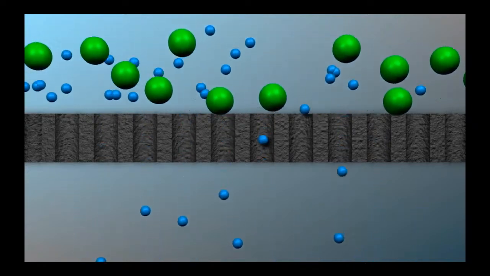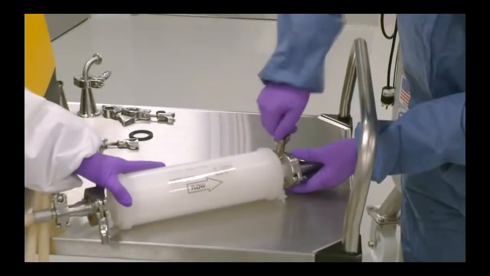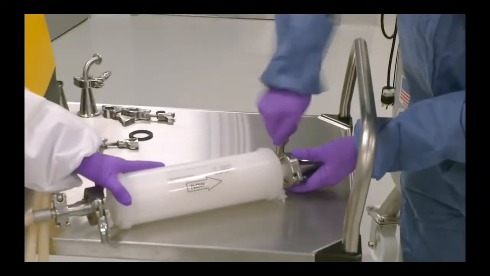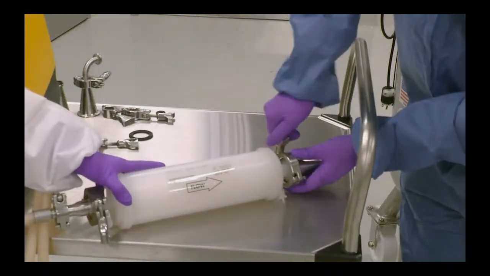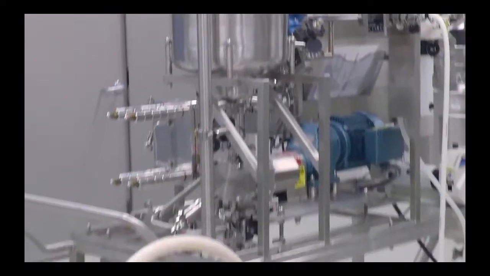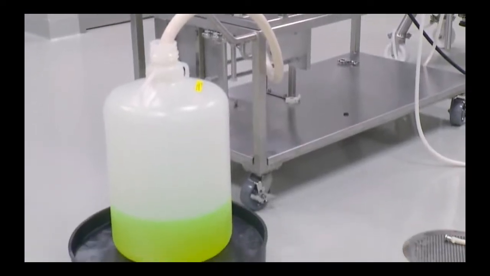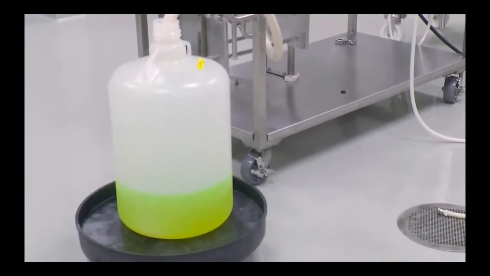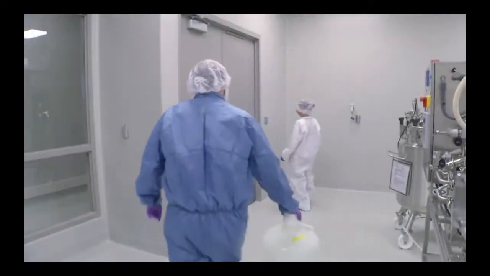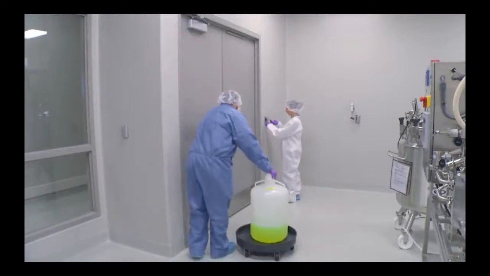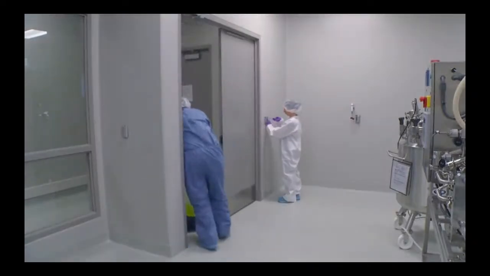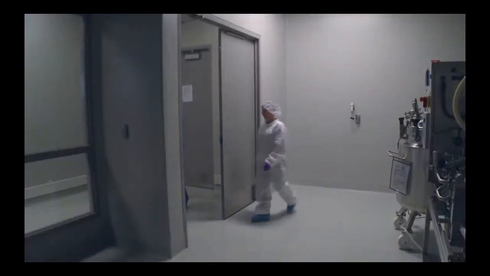When this process is complete, the GFP solution is routed through a 0.22 micron final filter and then collected in appropriate containers, usually bottles or bags. The purification process is complete. The green fluorescent protein concentrate can now move downstream to final fill finish to be freeze-dried and packaged.